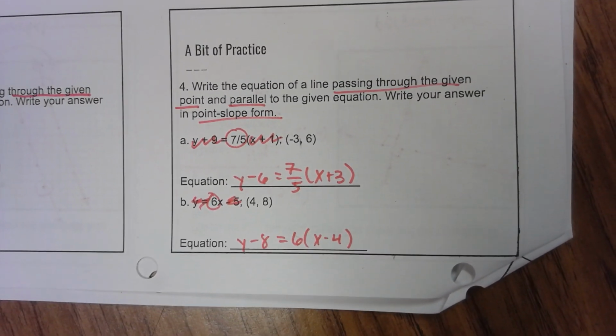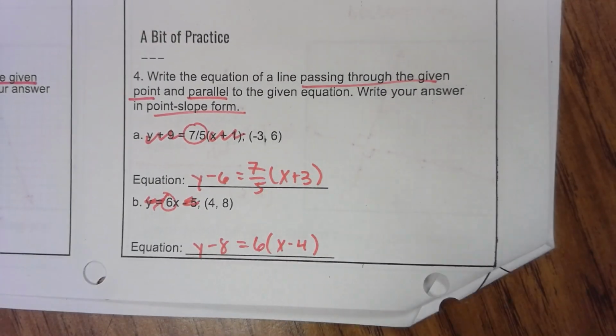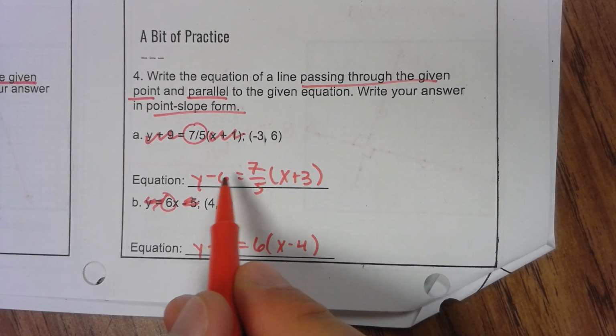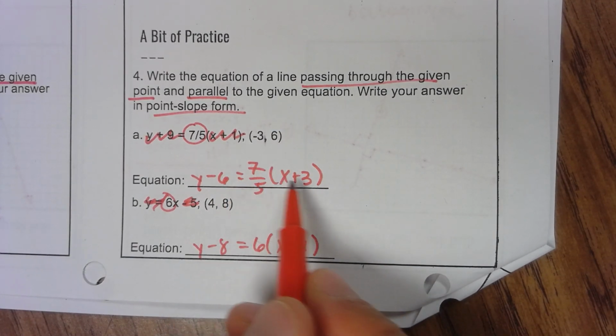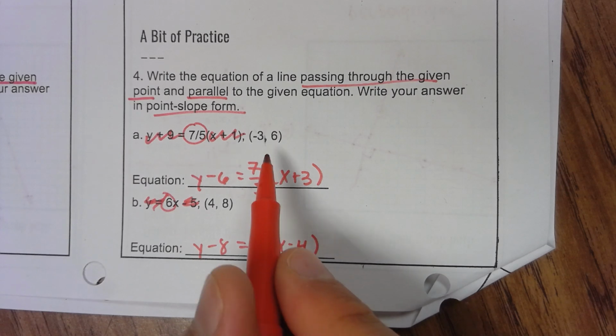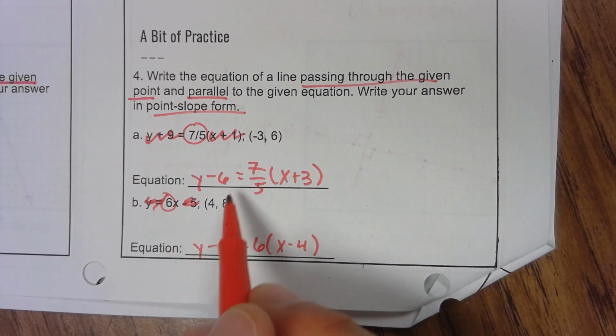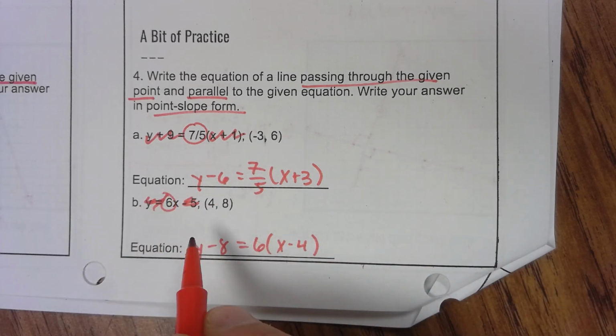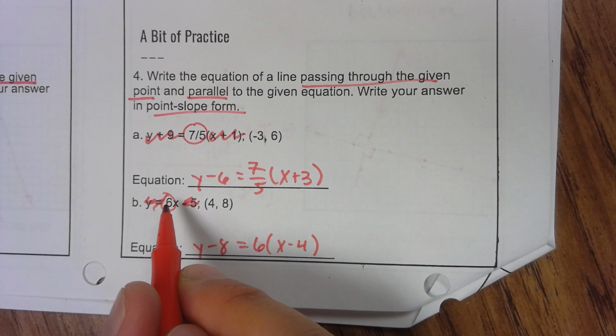Okay, for 4A, your new slope is 7/5. That's the same slope from the equation we're given. And then it's y minus 6, and then times x plus 3. Again, make sure when you're in point slope form, you're switching the signs of both the x and the y coordinates. Then for part B, my new slope is 6, which is the same from the equation we were given.